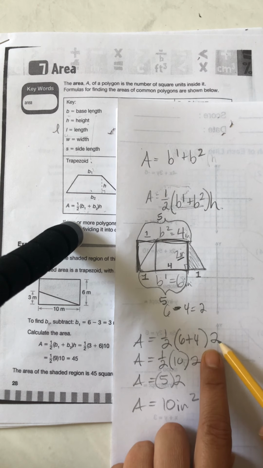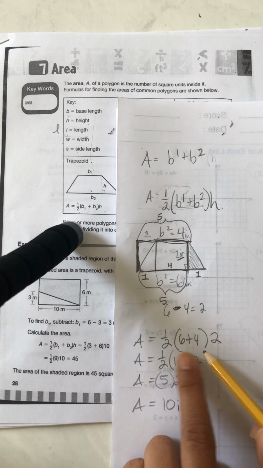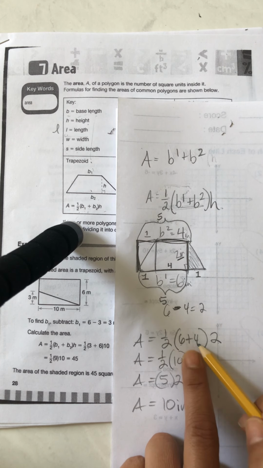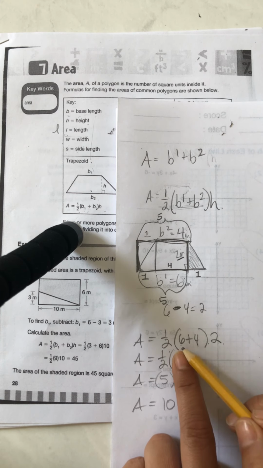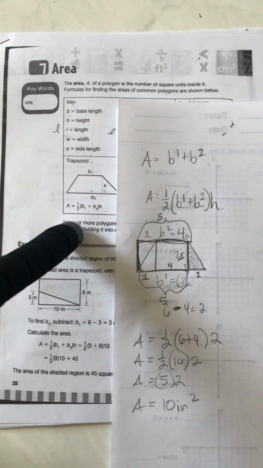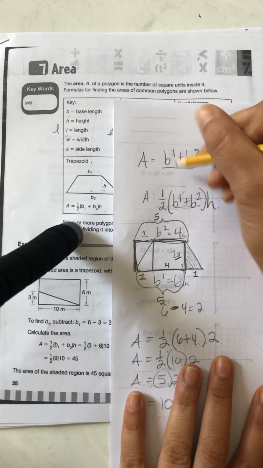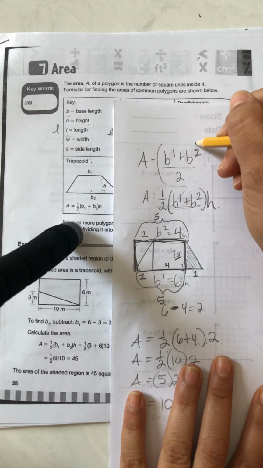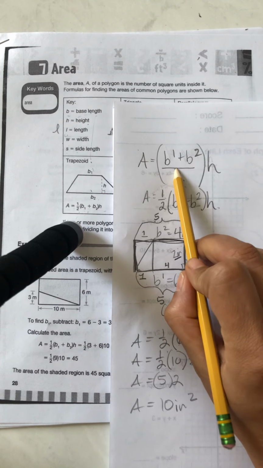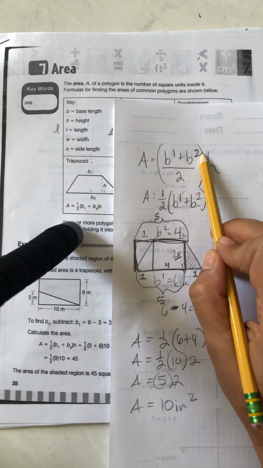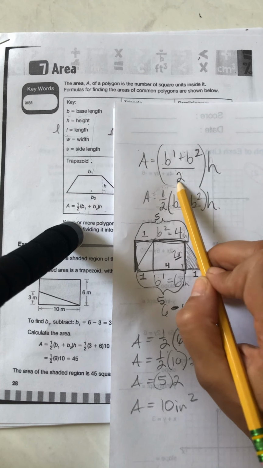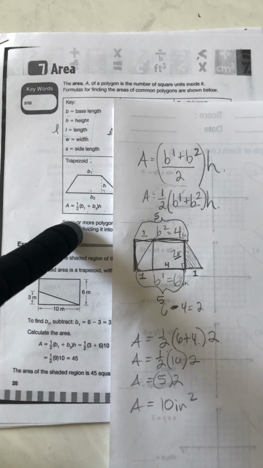I could have done 2 times 1/2 times 6 plus 4. 2 times 1/2 is 1. Times 6 plus 4 is 10. So because of the associative property, you can switch those numbers around and still get the same answer. So a lot of times you might also see this: the sum of B1 and B2 divided by 2 times height. Sometimes it's written like that.